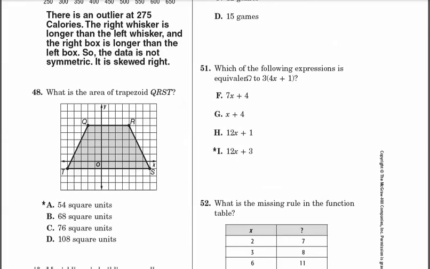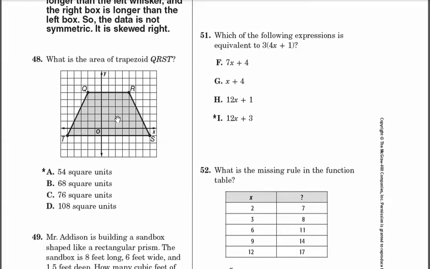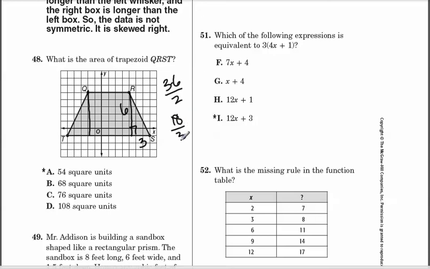Okay, let's look at 48. What is the area of the trapezoid? Well, we can break this into 2 triangles, which we know then makes a rectangle, but if we don't know that, it's a 3 by 6. So 3 times 6 cut in half gives me a total of 18, and then cut it in half, and that's 9, but there's 2 of them. So this one's 9 and this one's 9.